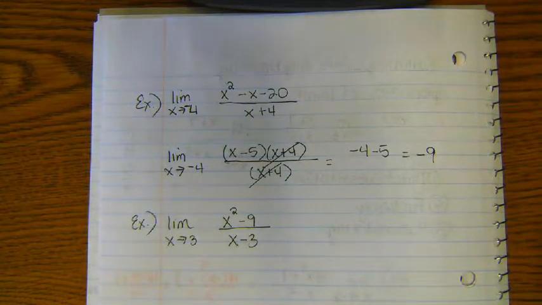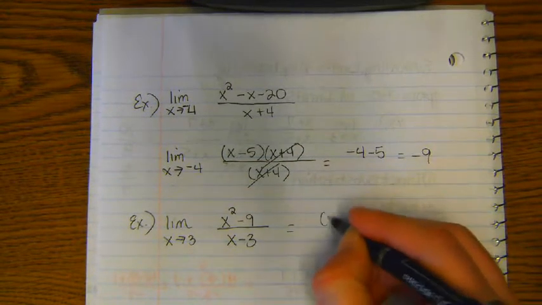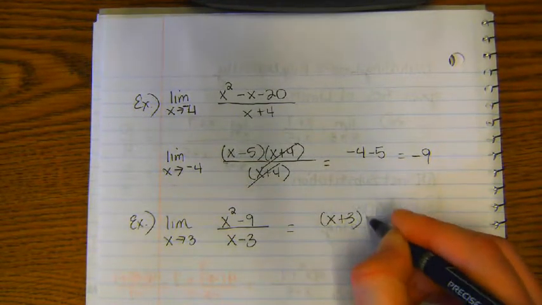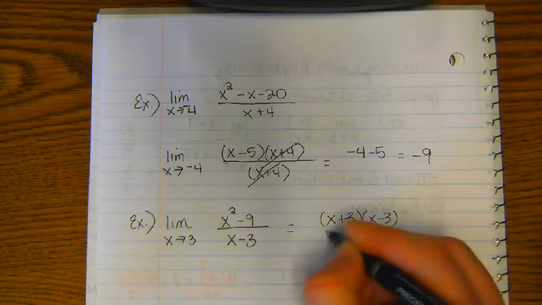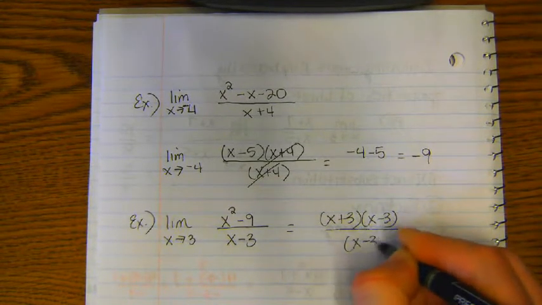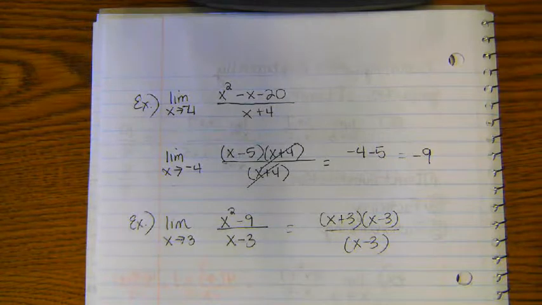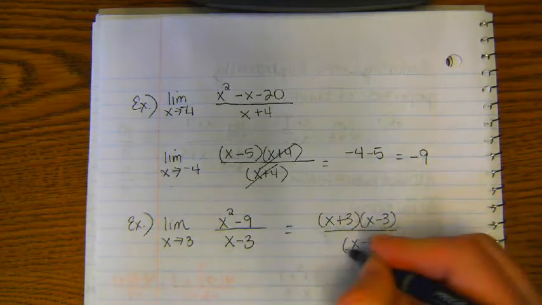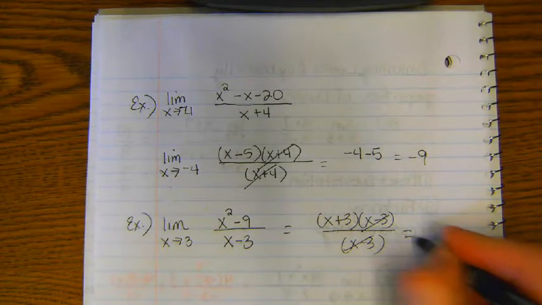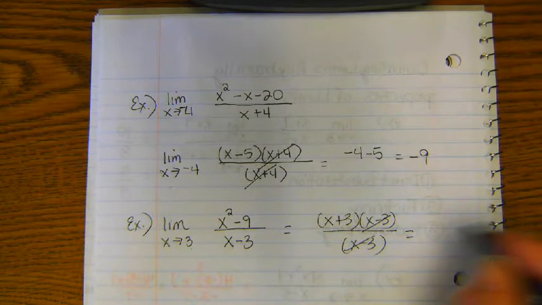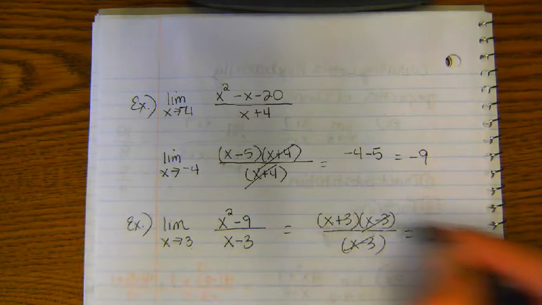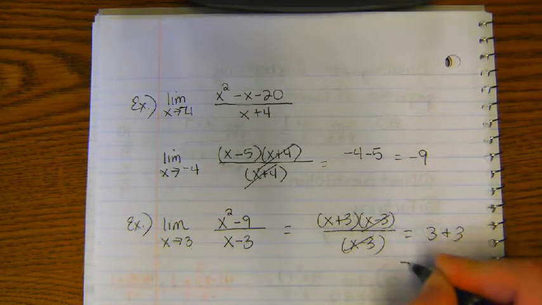This is the difference of squares, x plus 3, x minus 3 over x minus 3. These cancel. I can then use direct substitution and put the 3 in for x right there. This limit would be 6. Okay.